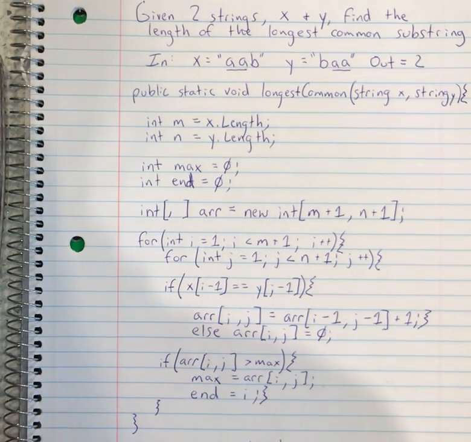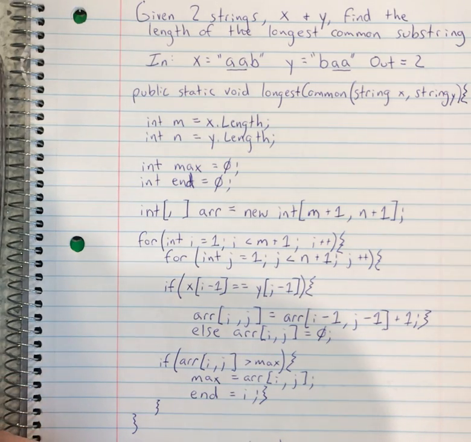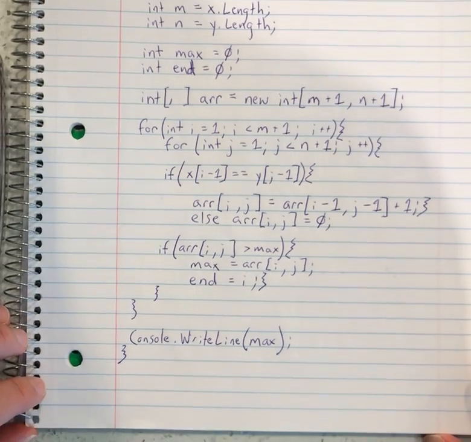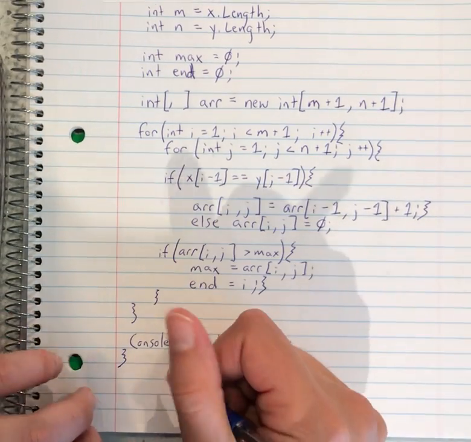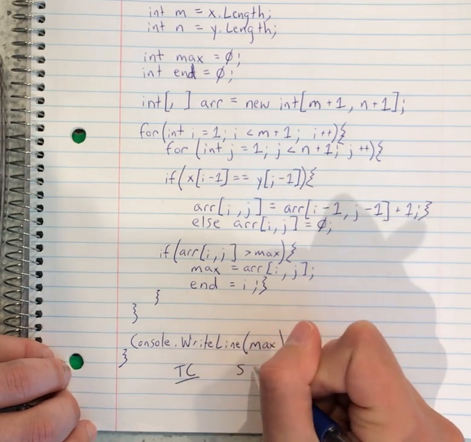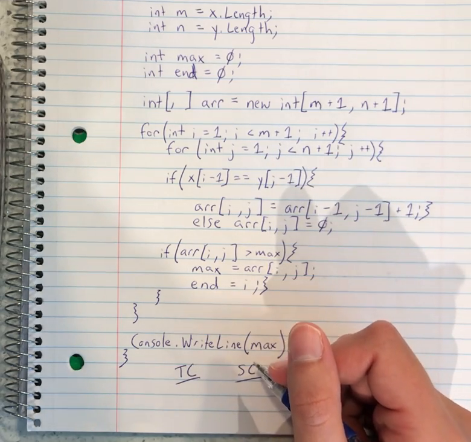Okay, so before I walk through with these two sample arrays, let's analyze the space complexity and time complexity. In this case, they're going to be equivalent.